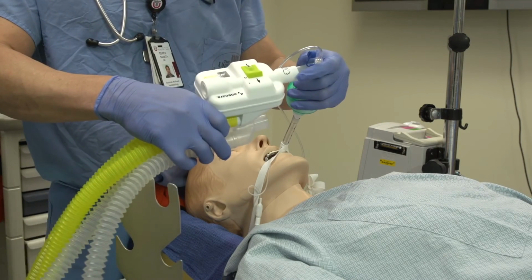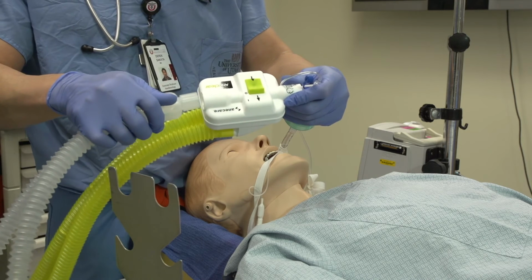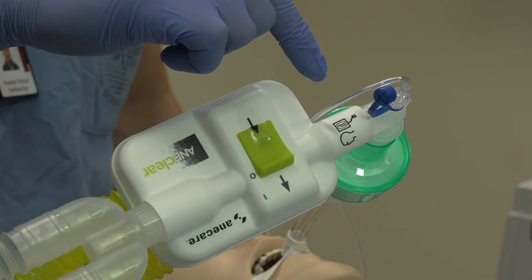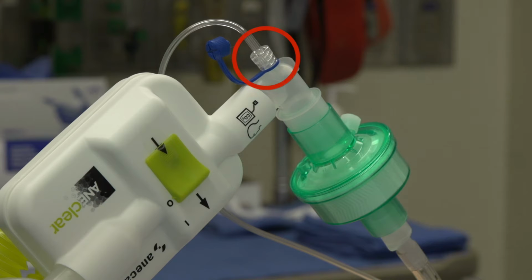Place ANEclear between the patient and the anesthesia breathing circuit, noting the visual image prompts on the device for correct placement. ANEclear can be used with either a dual limb parallel Y or coaxial tubing anesthesia circuit placed behind the device. The gas sampling port needs to be placed between the patient and ANEclear to ensure that the displayed gas readings represent the actual inhaled and exhaled gas concentrations of your patient.